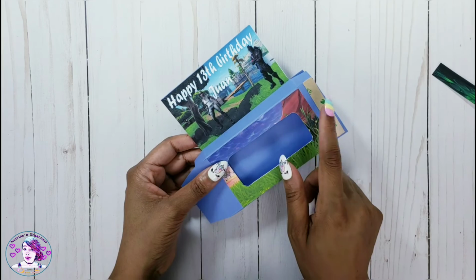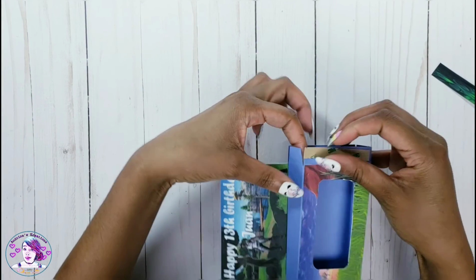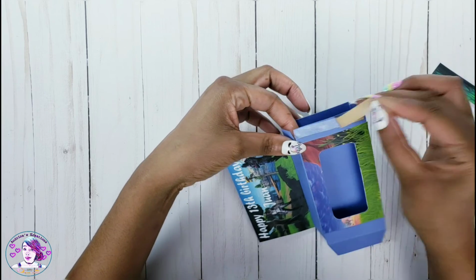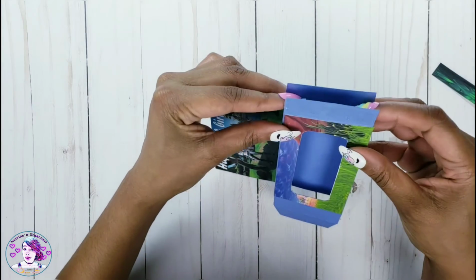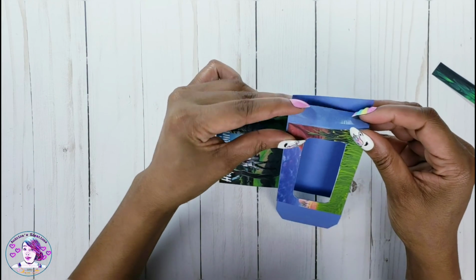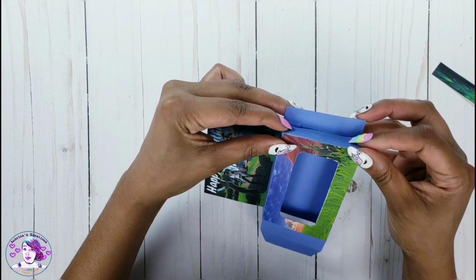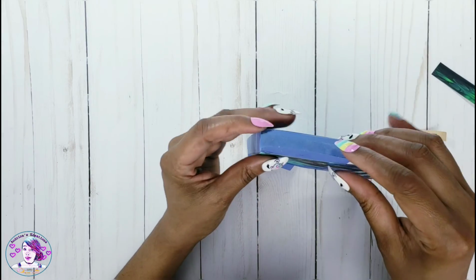Remember, you have tape on one of the tabs, so just take that tape off. Put in the two smaller tabs, put them in, fold the side that you have tape in, and then put this one on top. Make sure everything's aligned perfectly.